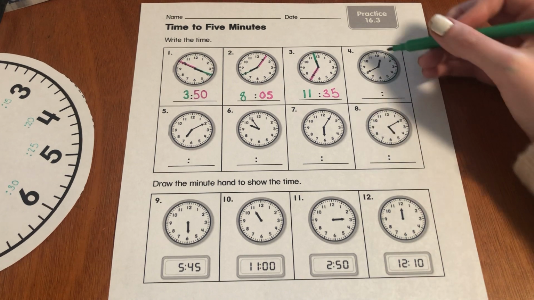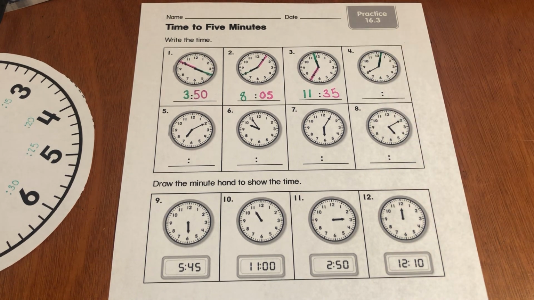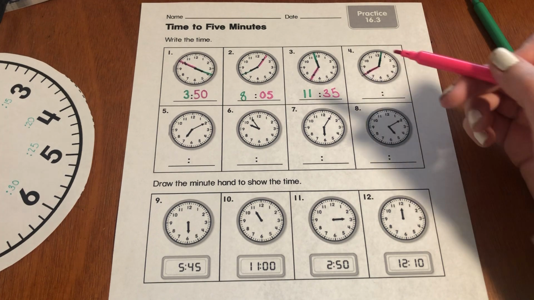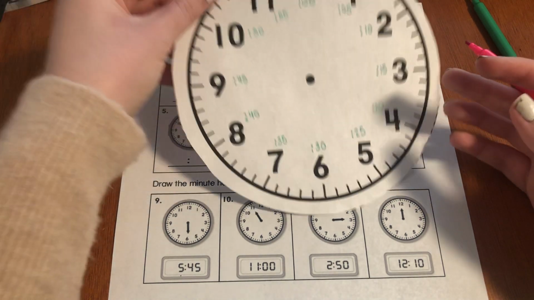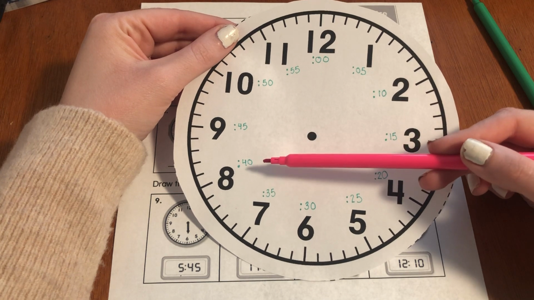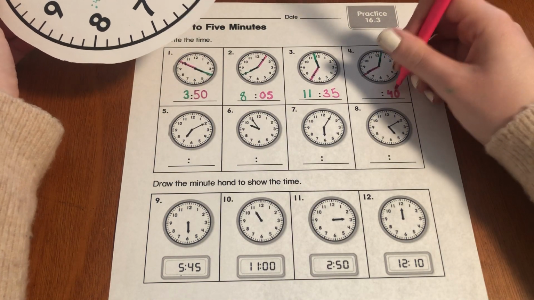Let's do one more together. I'm in between with my hour hand on the 12 and the 1. My minute hand over here is way over here at the 8. Take a look at the 8 on my clock. It is over here and it stands for 40 minutes. Wonderful.